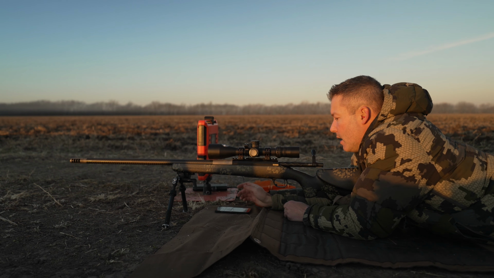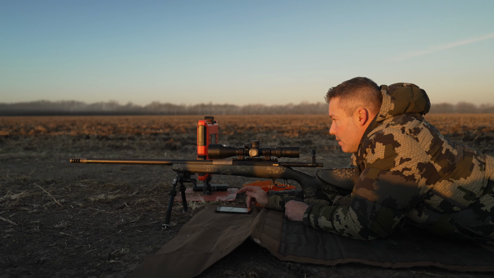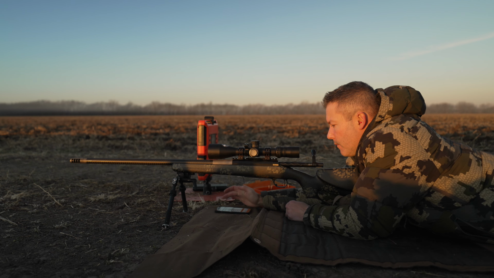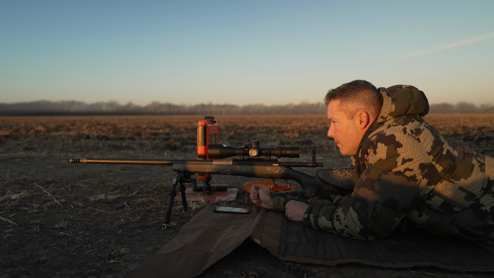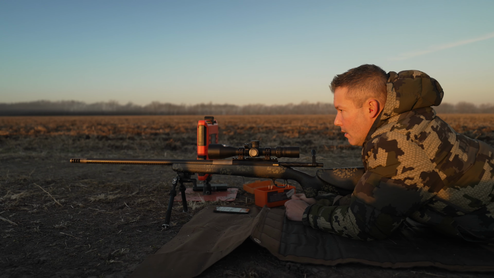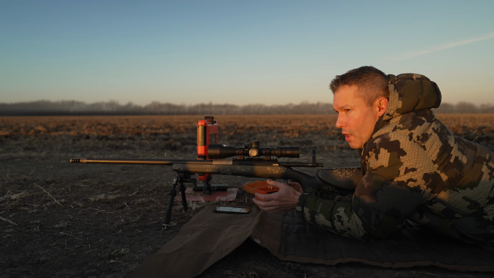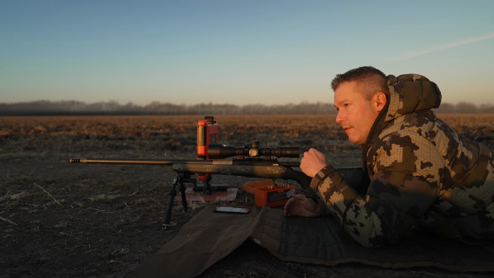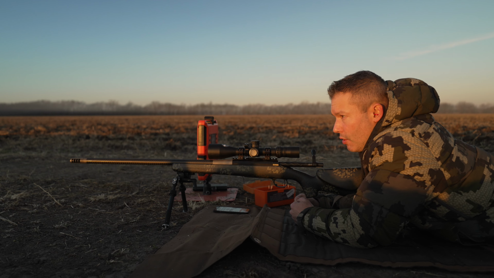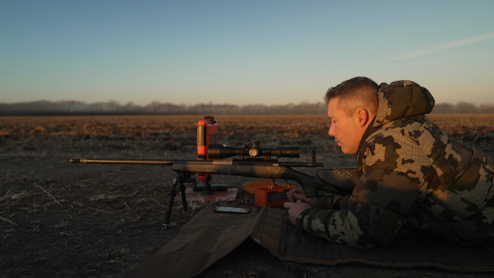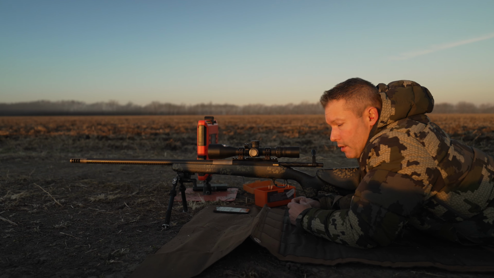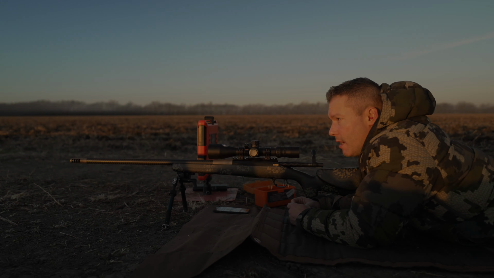Those had been running in the 2840s, and that group average was 2858. So there was also, around this node, a dip in velocity as I increased the powder charge. So that could be what we're seeing, but we'll shoot the rest of these and then take a look at the target and go from there.